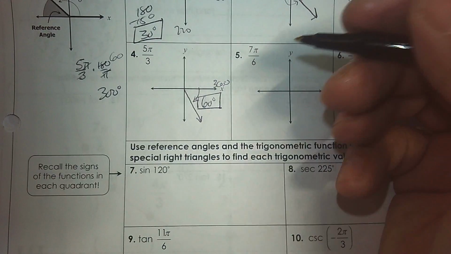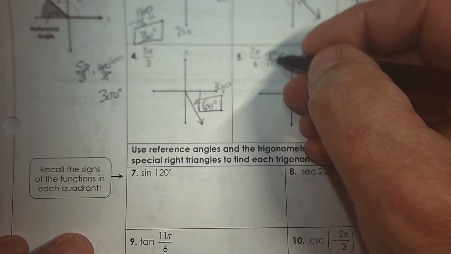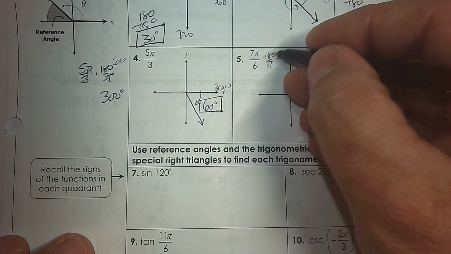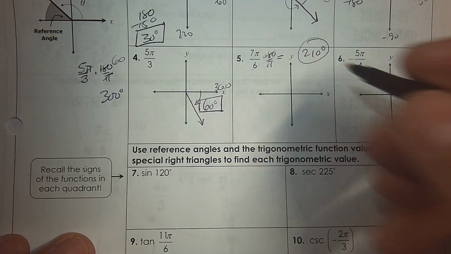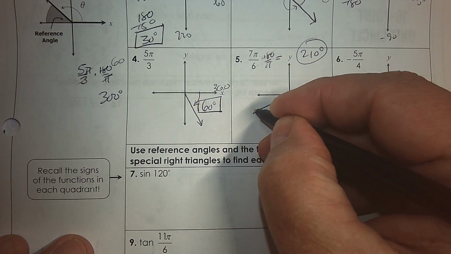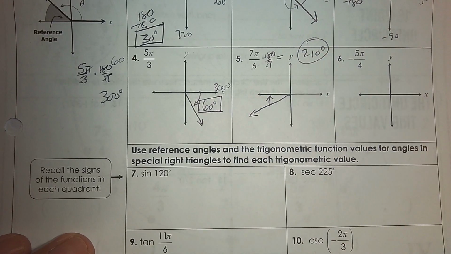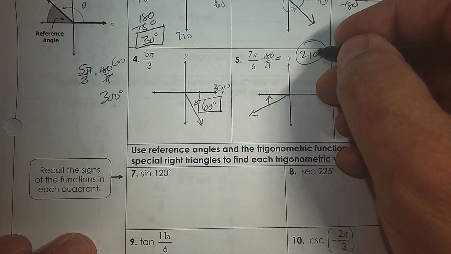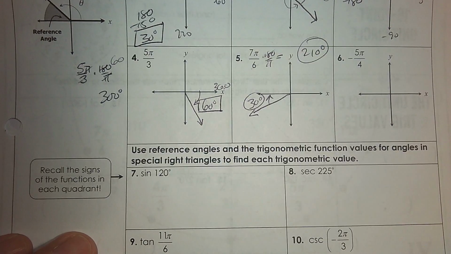7 pi over 6. Convert it. So times 180 over pi. Again, the pi's divide out. 6 goes into 180, 30. So 7 times 30. So the angle is 210. So that's in quadrant number 3, 210. And again, we're looking for this angle there, made with the x-axis. So 210 take away 180. So what's that angle there made with the x-axis? 30 degrees. One more time.